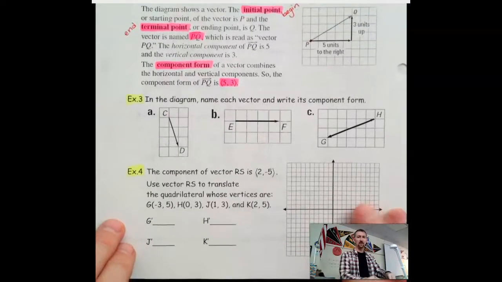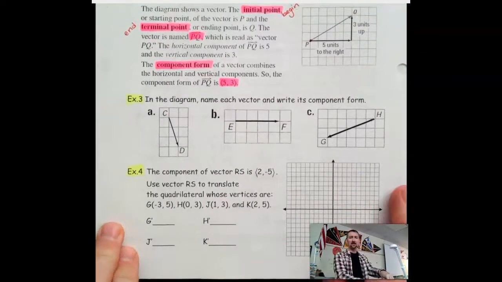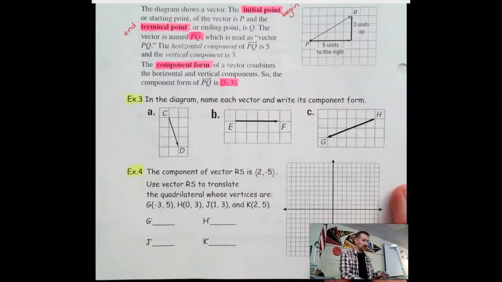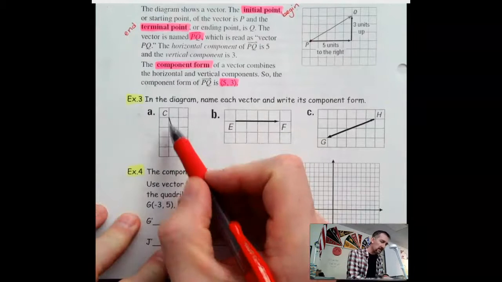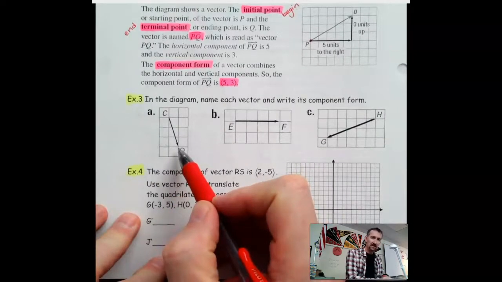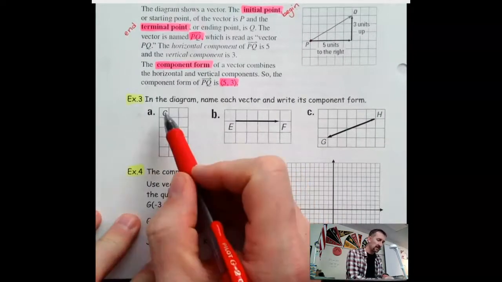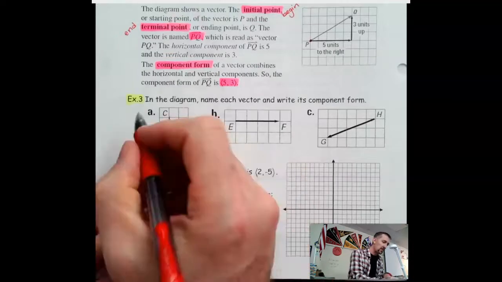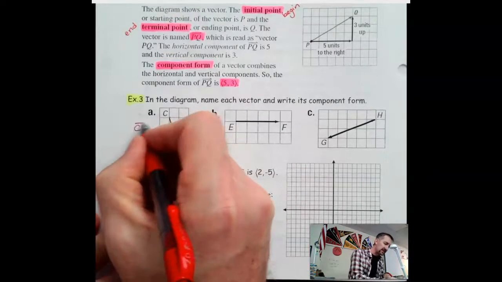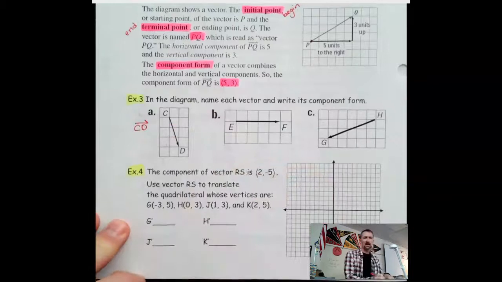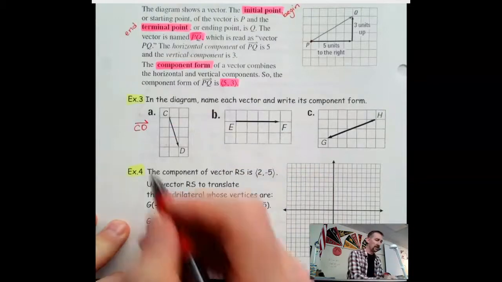Okay, so in each diagram, name the vector and write its component form. You can tell where the vector terminates by where the arrow is pointing. So the initial point is C, the terminal point is D. So this is vector CD. Use a half arrowhead on there.